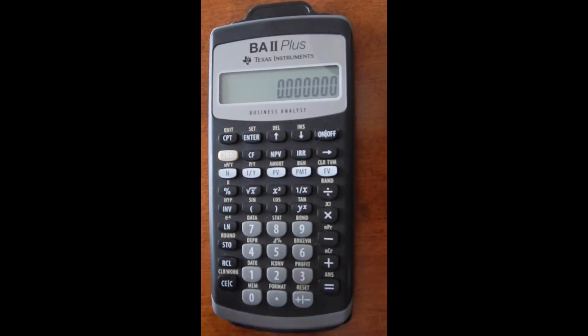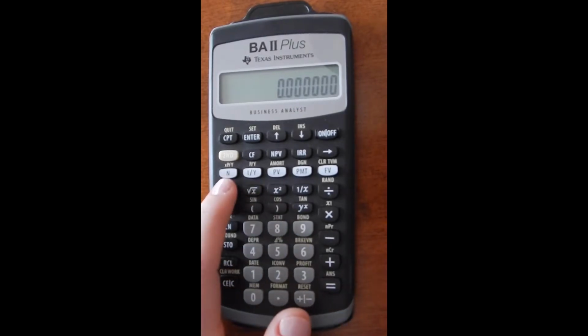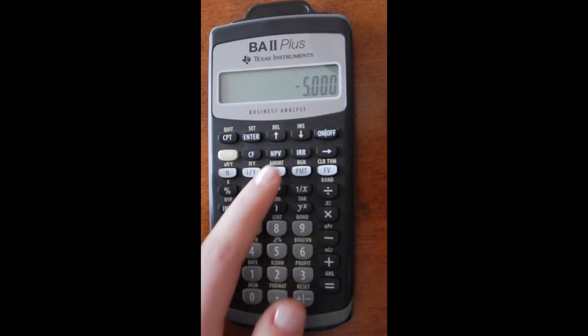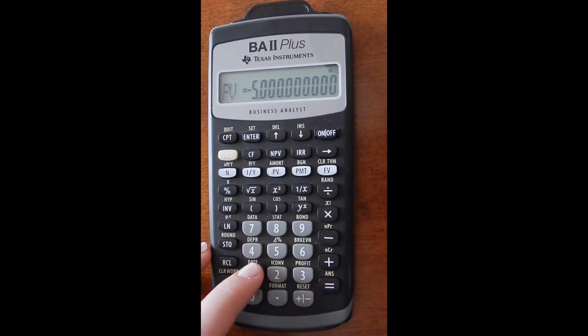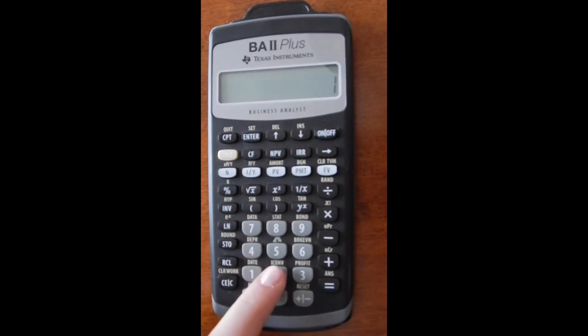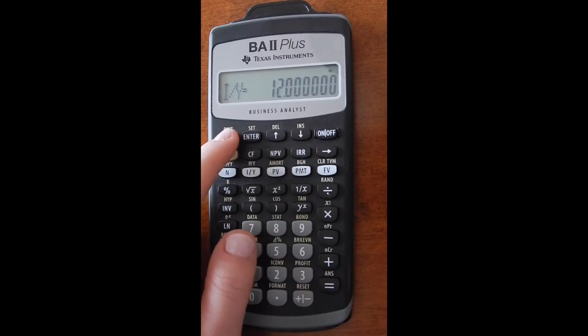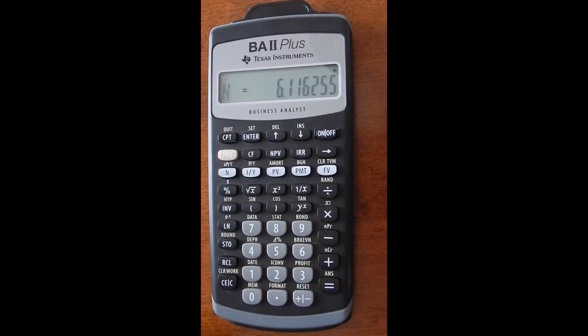So in order to do this, this N is our unknown in this particular question. So we can go ahead and put in negative 5,000 for PV. And then we want to double it, so we want $10,000 in the future. And we know that our interest rate is 12%, which we can put in IY. And then you can get compute N, and we now know that in 6.11 years, we'll have $10,000 in that account.